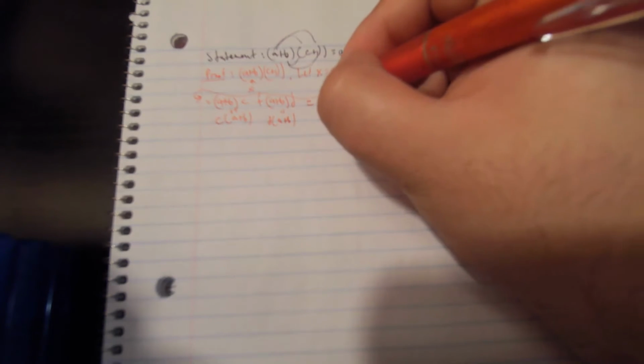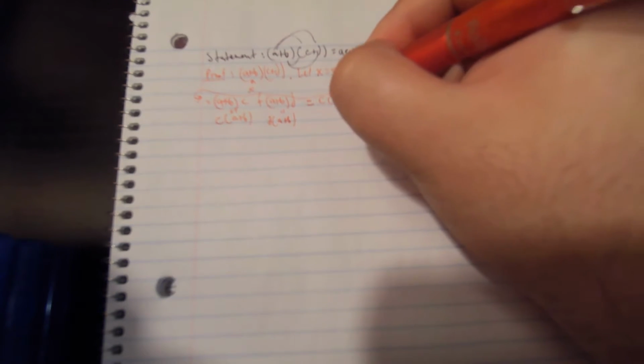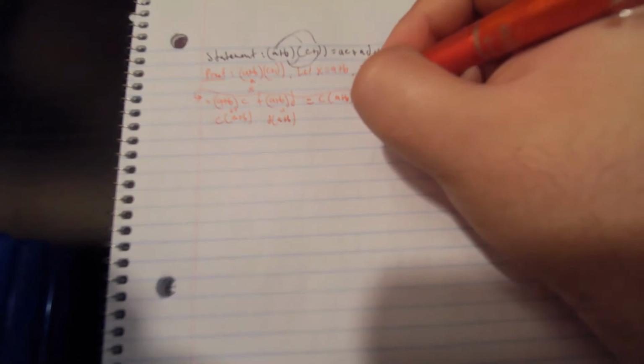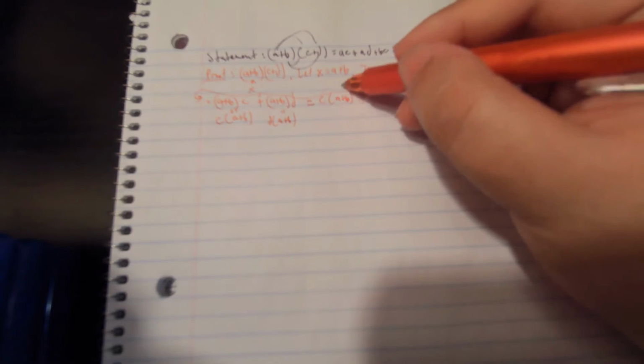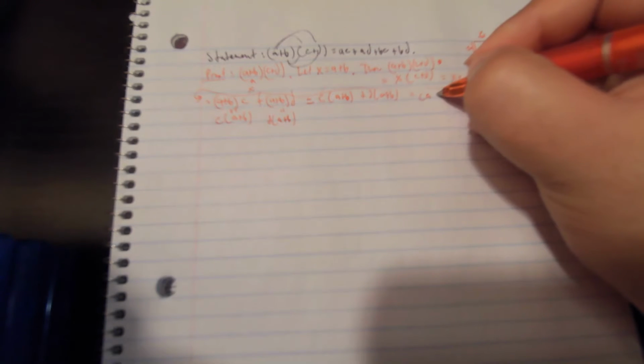So ultimately, if this equals that, I'll just write it: C times A plus B, and then plus D times A plus B. And then what do we do now? Again, the axiom of the distributive law. So now we have C times A plus C times B, and then plus D times A plus D times B.